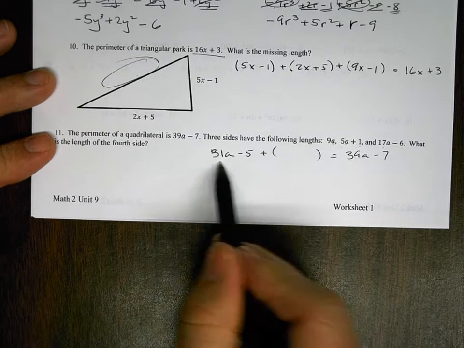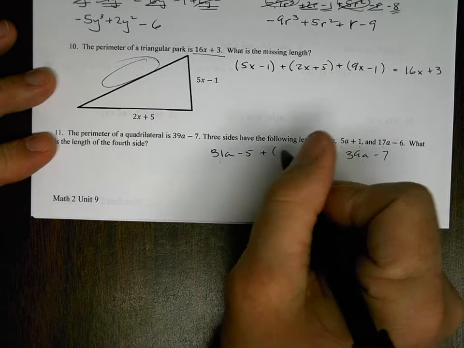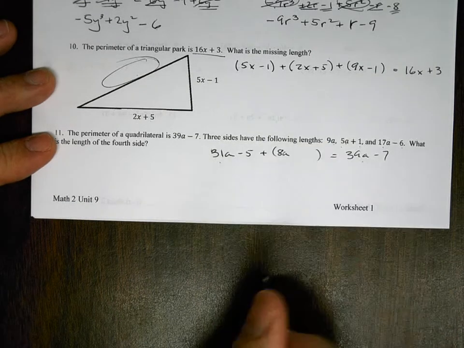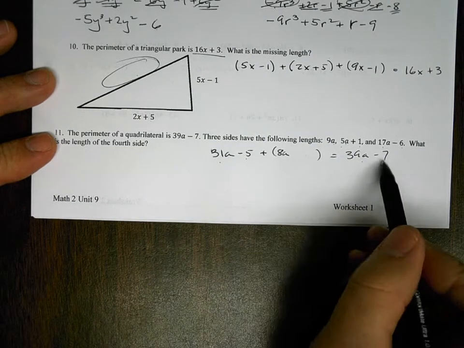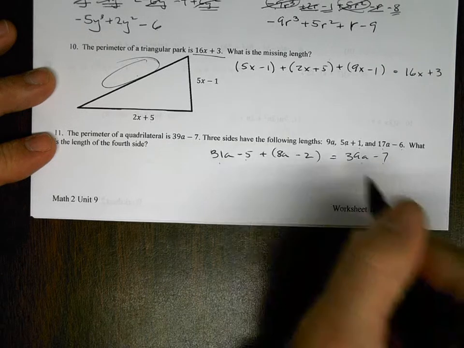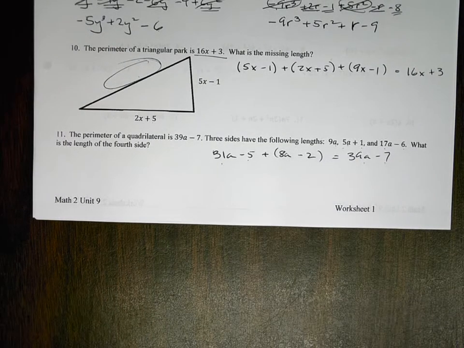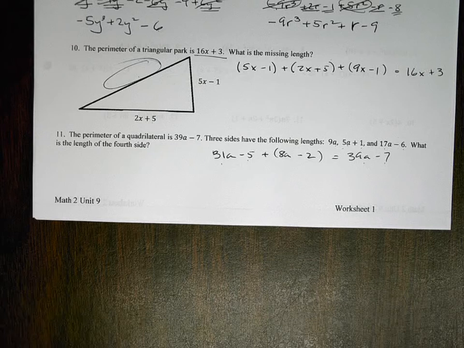So 31 plus what would equal 39? That would be 8a, right? And negative 5 plus what would give us negative 7? That would be negative 2. So that's the fourth side. Yes? Okay. So that was Friday's assignment.